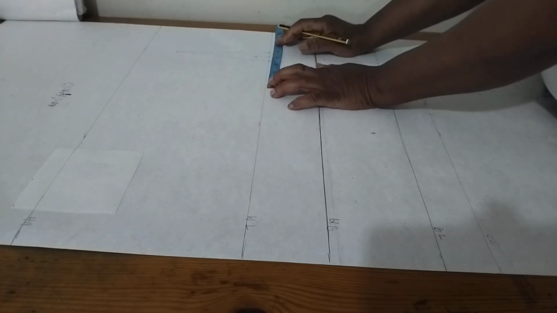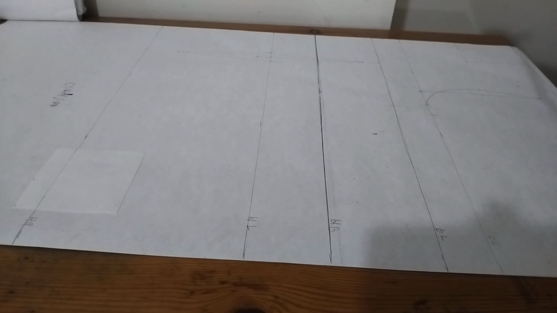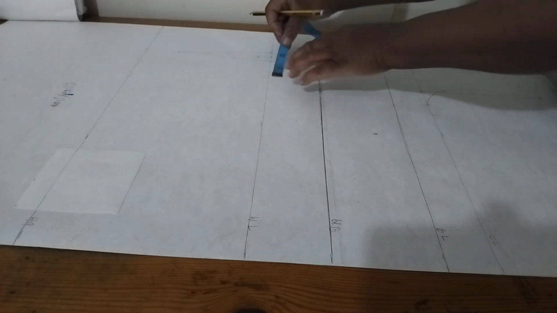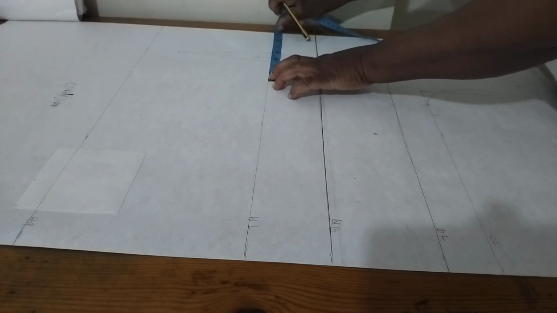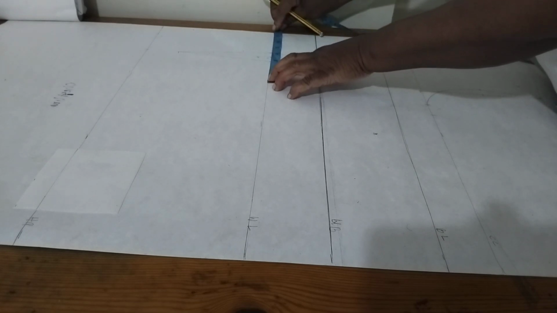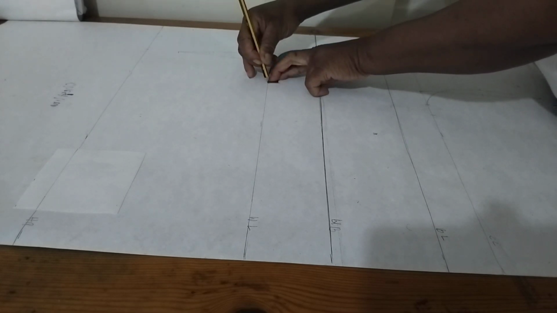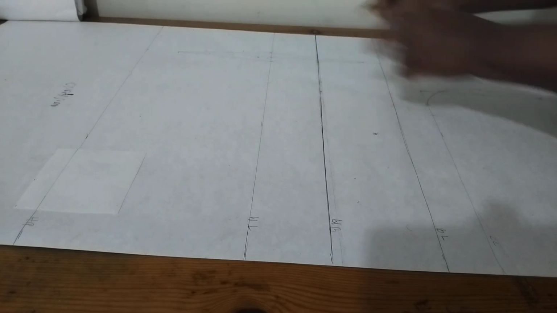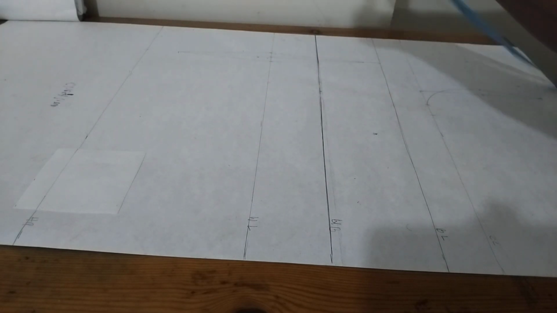And on the waistline, I take waist round measurement. Waist round measurement is 30. 30 divided by 4 is 7.5. So you now add 1 inch to it.